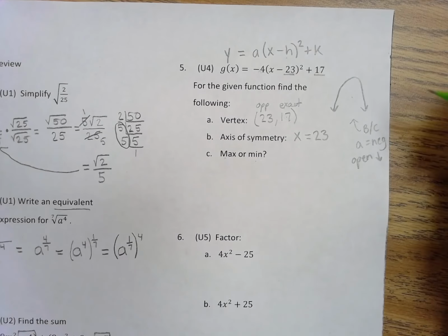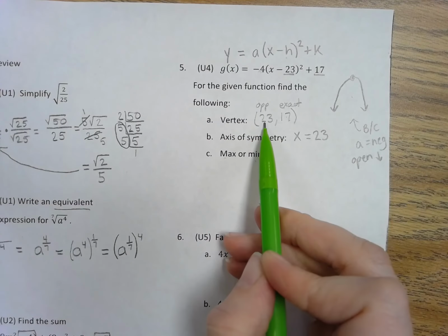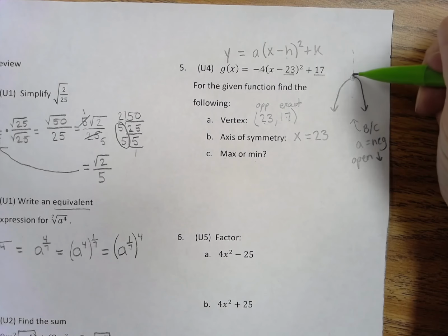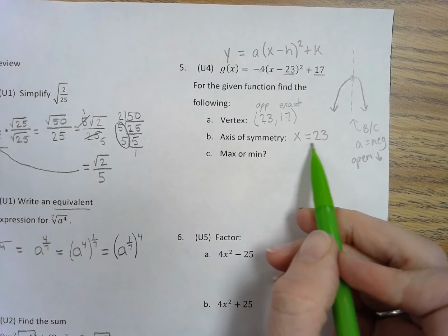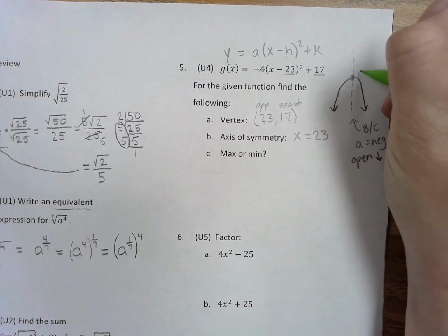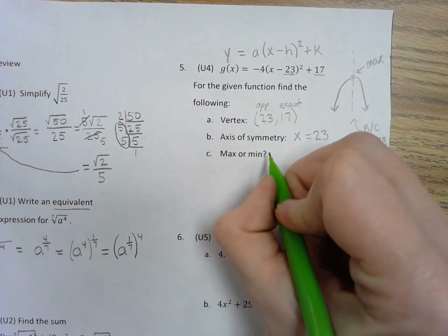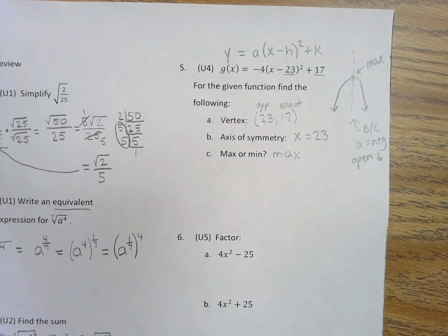So here, by the way, is our vertex that we just named a minute ago, the 23, 17. Our axis of symmetry line, this is what we just named in part B, that's at x equals 23. So max or min would be this point here, that's the highest point on the graph, so we call it a maximum. Of course, if it was the lowest point, it would have been called a minimum.